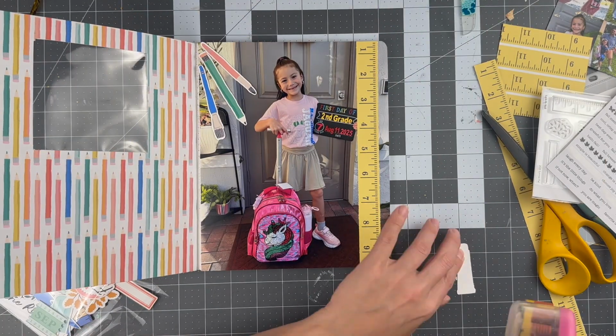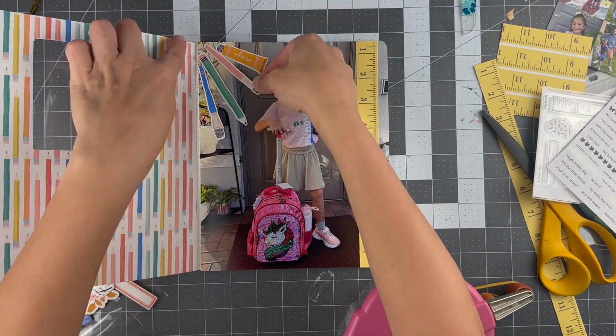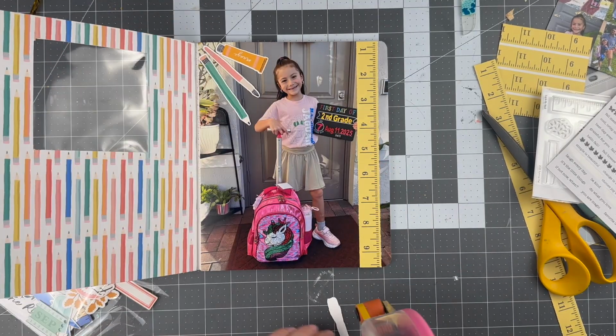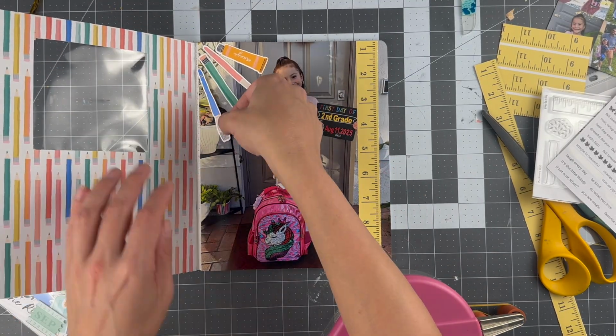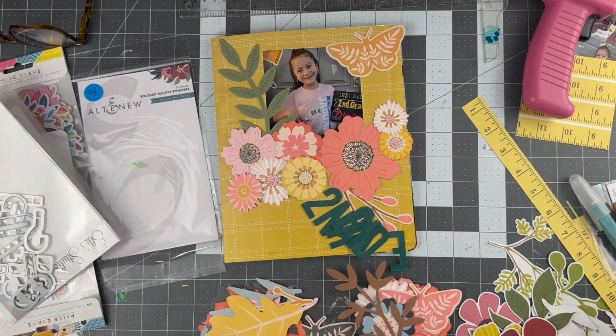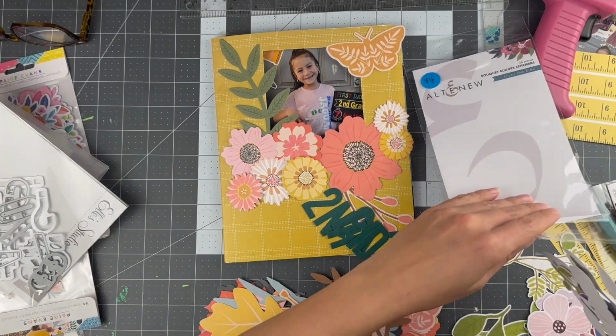So these little icons too are from the kit. I had them sitting around, and I was like, oh, I can use them on photos. And then I just kind of bouqueted them into a little burst in a corner, and it worked out quite well right there.